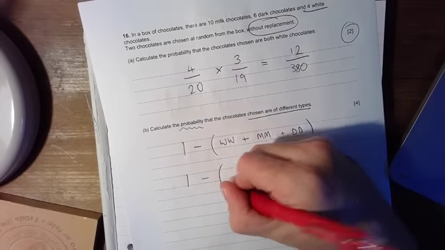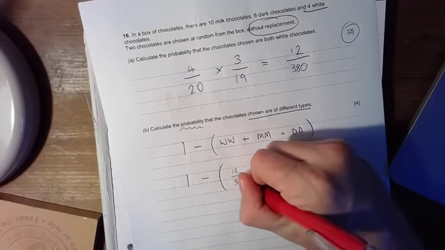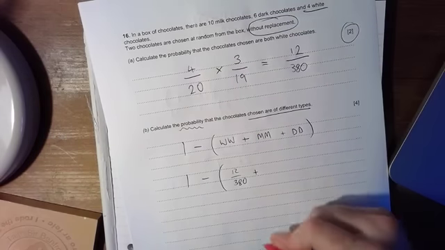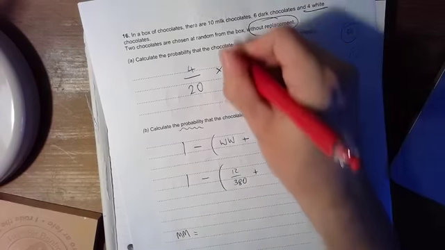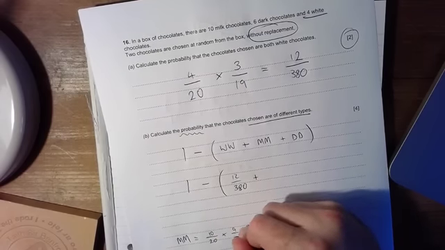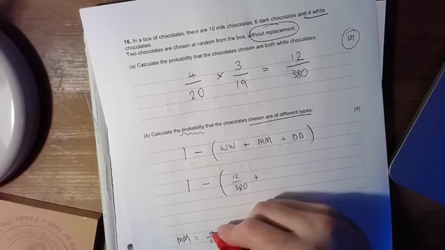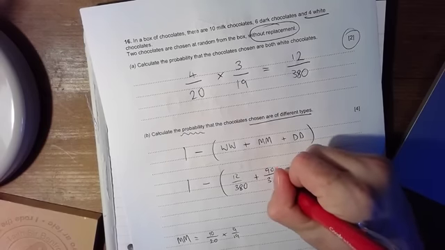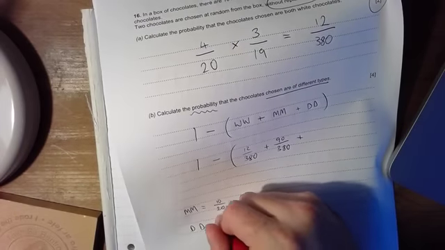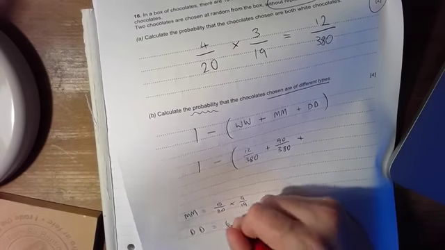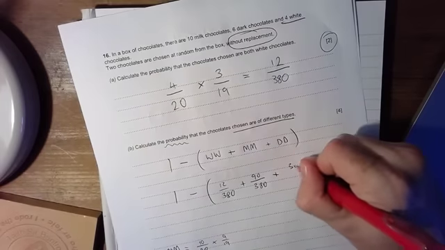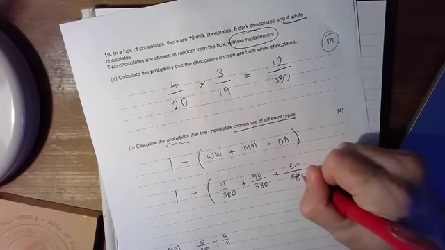We already know this probability. We know that's 12 out of 380. I now need to do the same calculations I did here for the 2 milk chocolates. So for the milk and the milk would be 10 out of 20 times by 9 out of 19. Don't try and cancel them down, there's no point. That is going to give me 90 over 380. And then the same for the dark and the dark. Show you what I'm doing. Dark and a dark would equal, what was it, there's 6 darks, so 6 out of 20 times by 5 out of 19. So that's 30 out of 380.